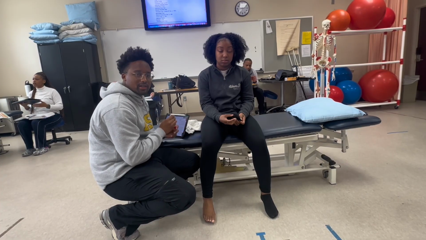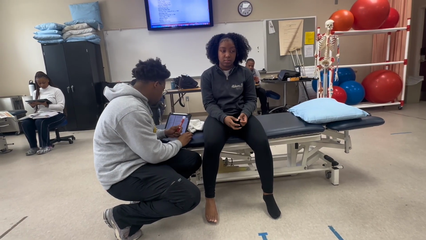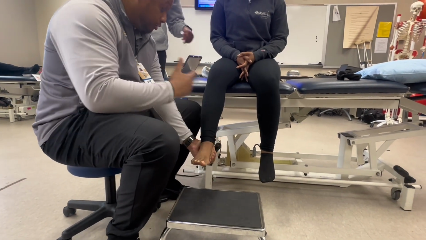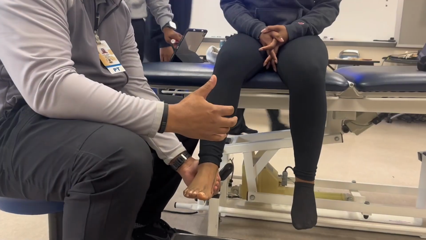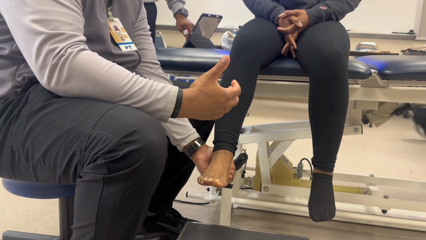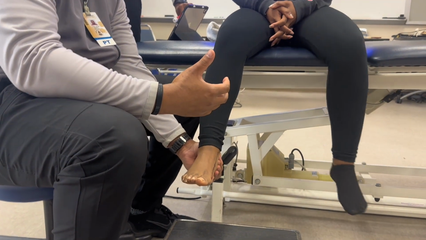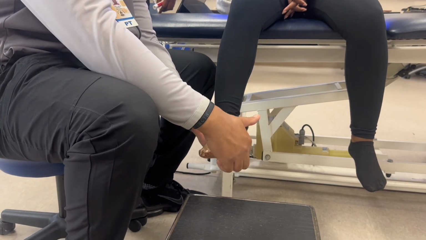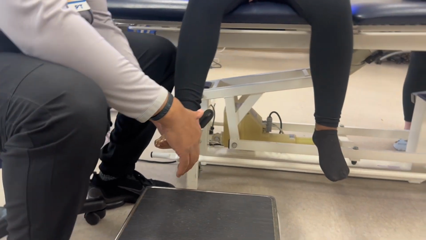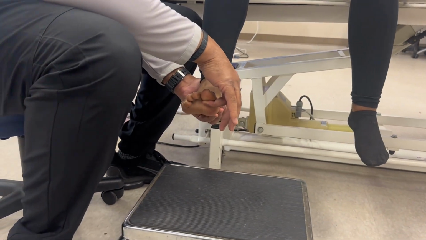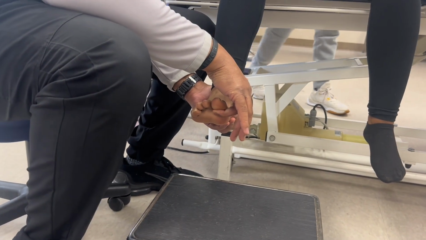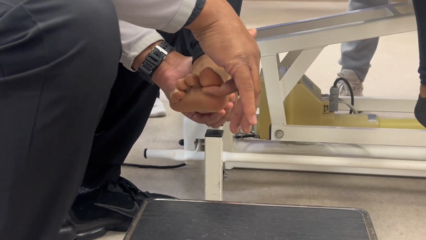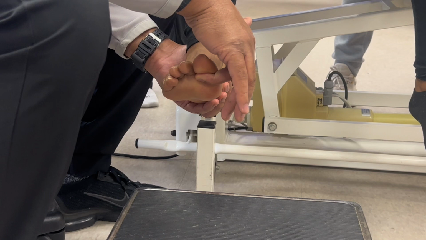We're doing the windlass test. You said first MCP, but you extend the first MTP, the metatarsophalangeal joint. So I'm going to come right here. Her IP is going to remain flexed. I'm going to extend her at the first MTP. So this is the windlass non-weight bearing test.